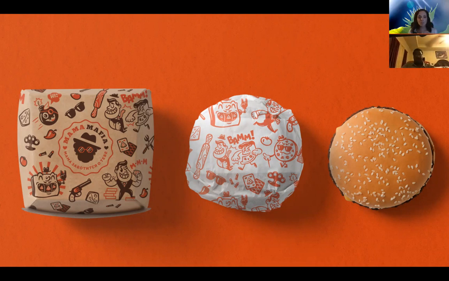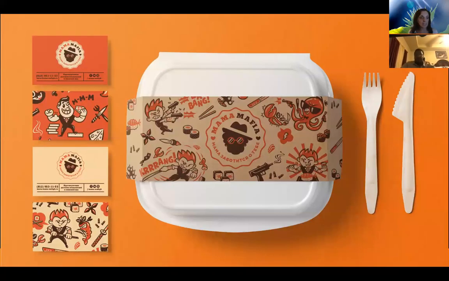They use these really great illustrative patterns throughout their brand. I just like it. I don't know if it would work in the States, but it's definitely working in Russia. And again, the whole thing is that they get your food to you faster than a speeding bullet. So this is a little bit more of the brand itself.